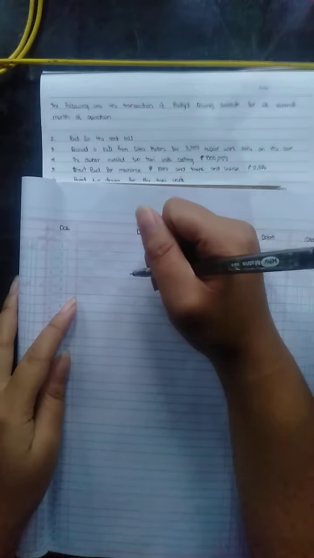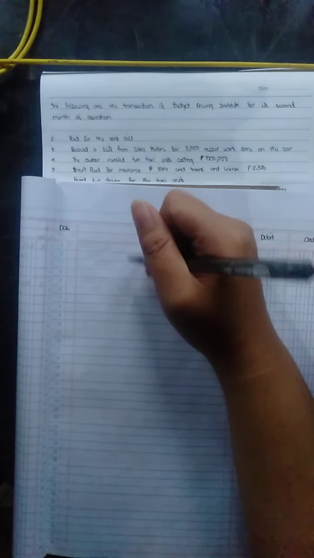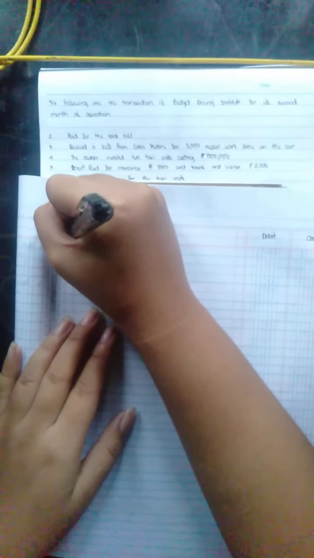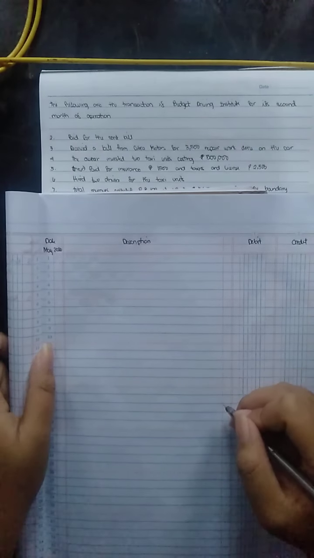So good day, I'm here to present the journal entry of Budget Driving Institute for the second month. So, lagyan natin ito ng date since ang second month ito at ang last month ay April, so May ito. May 2020. So, basahin natin yung problem. The following are the transactions of Budget Driving Institute for its second month operation.